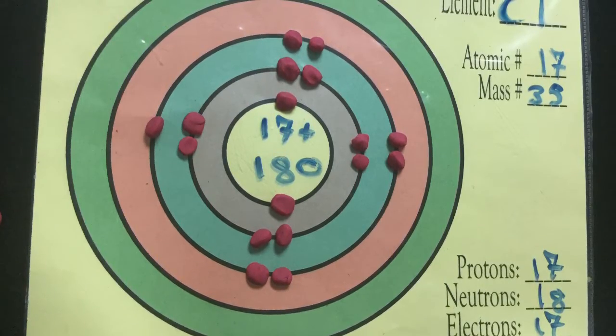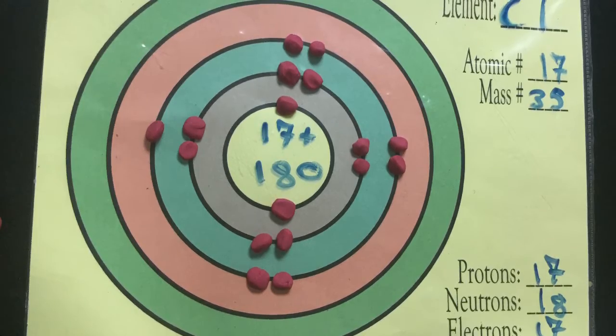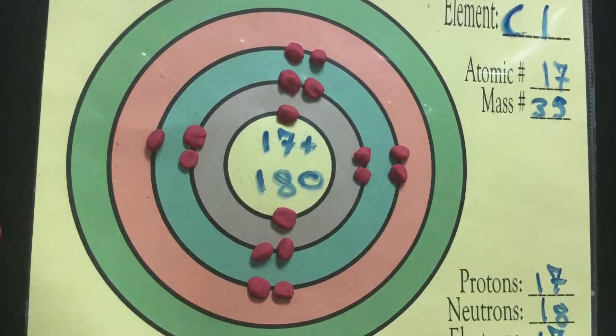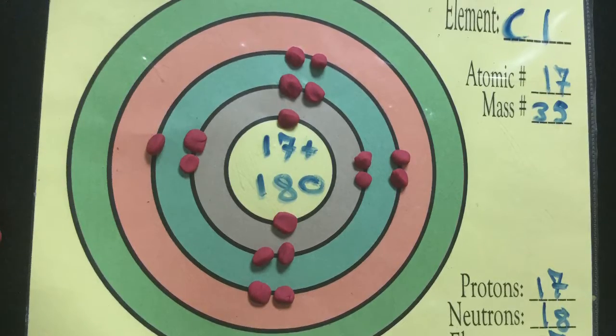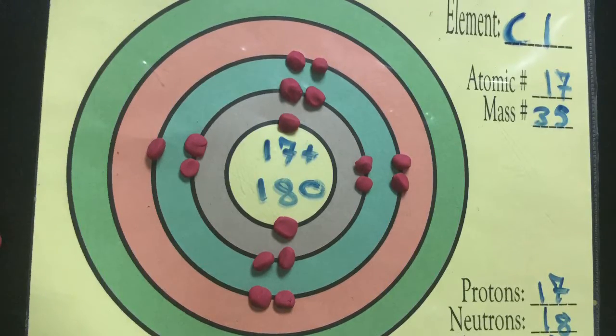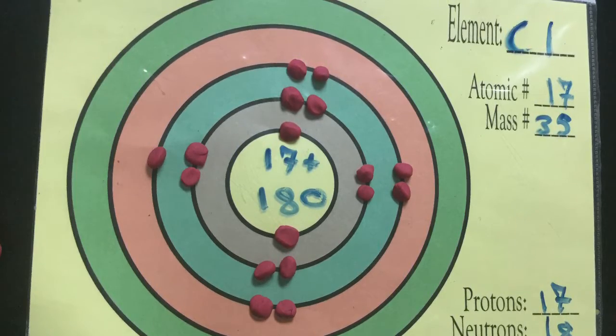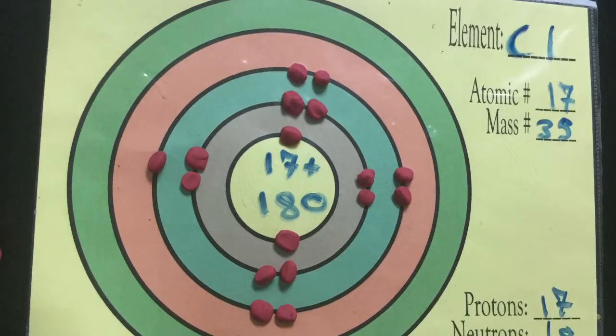Chlorine-35 is pictured here. There are 17 protons and 18 neutrons in the nucleus. There are 17 electrons in the orbitals, represented by the red pieces of clay on the circles around the nucleus. There are 17 protons because the atomic number is 17. There are 18 neutrons because the atomic mass is 35, and 17 plus 18 is 35.